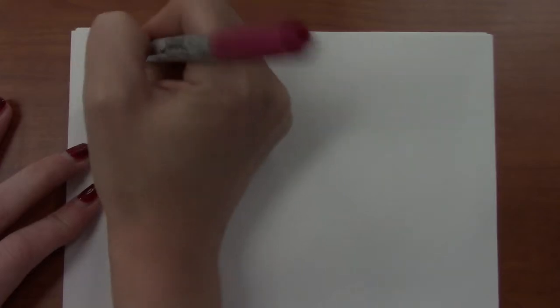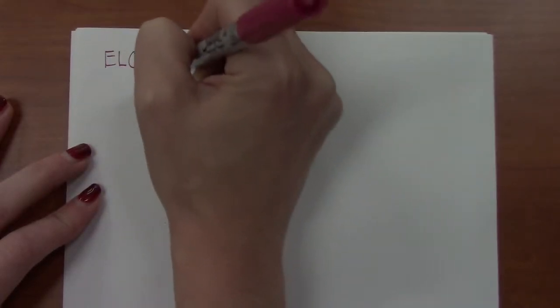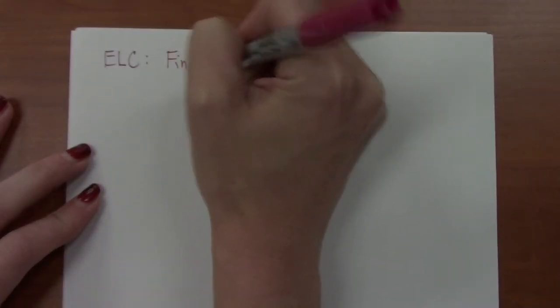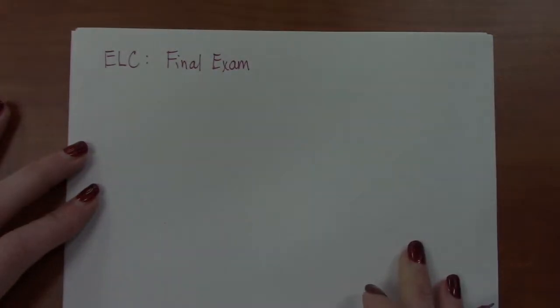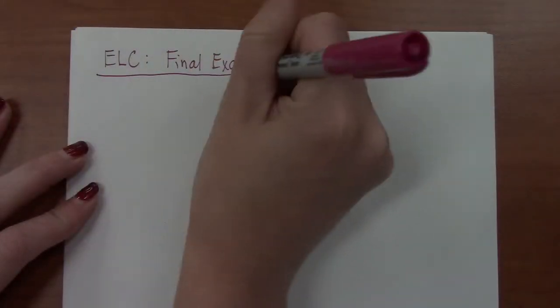All right, so just to make sure we're all on the same page, I'm going to write this down. On ELC, there is a final exam folder, and if you can't find any of this stuff, email me and I'll go back and double check, but I'm pretty sure I posted it all.